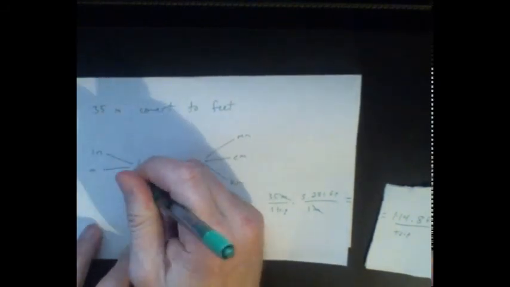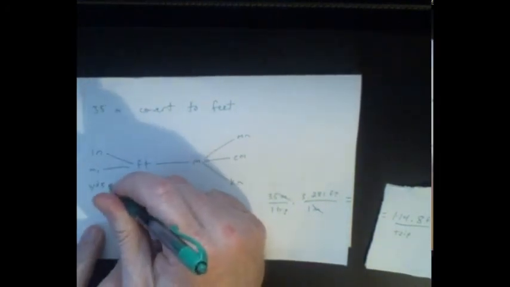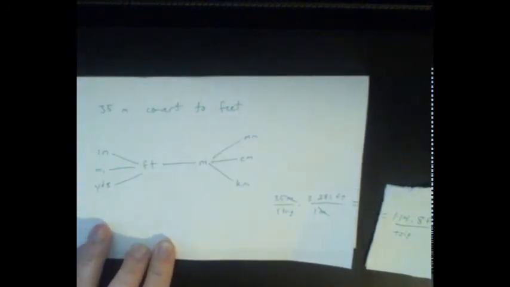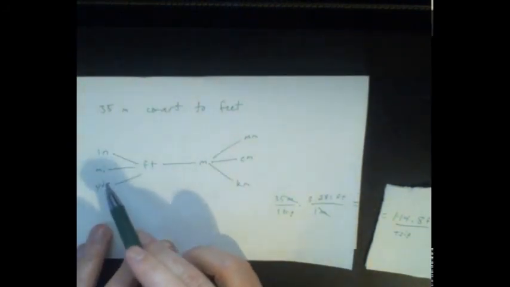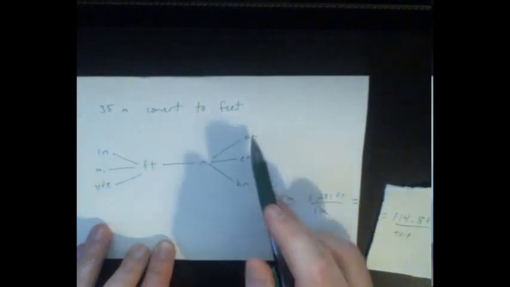And then for other US standard ones, like miles, we can convert those to feet because we have a manipulative for that. And we have yards to feet. So if you need to go from US standard to metric, or vice versa, metric to US standard, we've got manipulatives to go back and forth. So give it a shot and then ask for help.